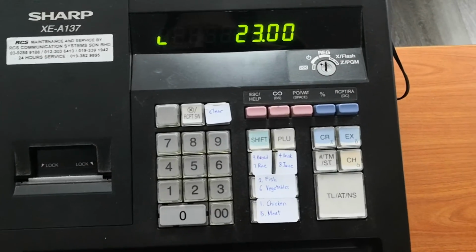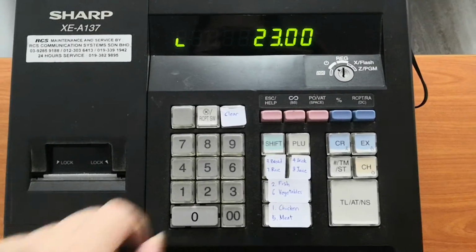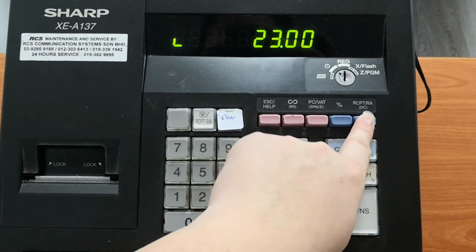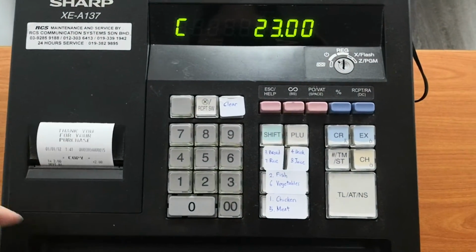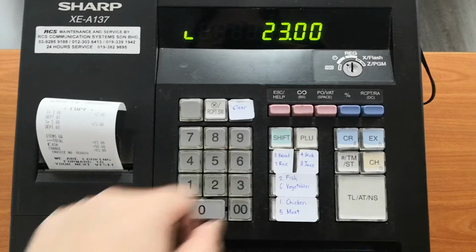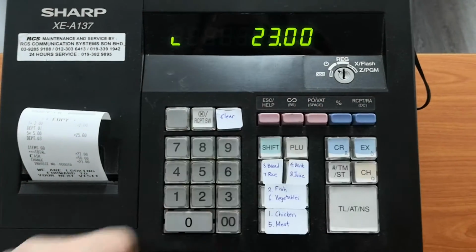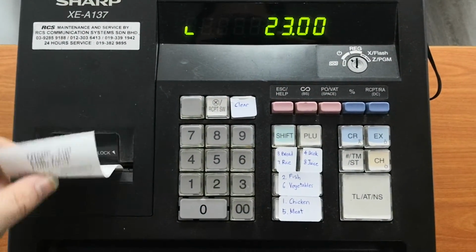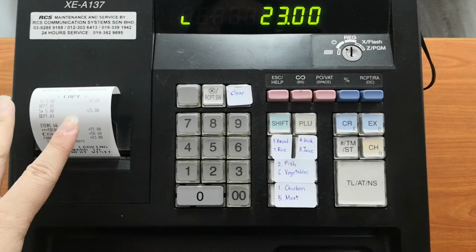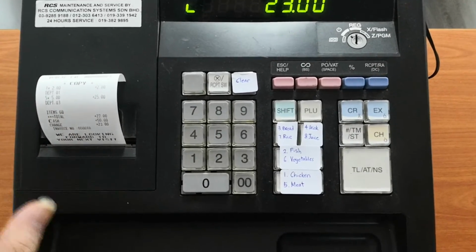After that, if you want to reprint the receipt, we can press the copy button here. It will reprint the receipt. But this copy receipt will only print the last bill. For previous transactions, it will not be printed.